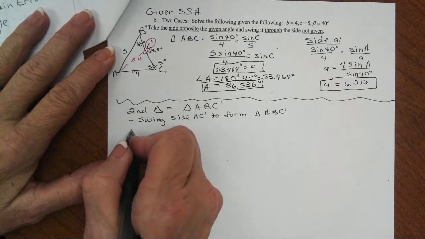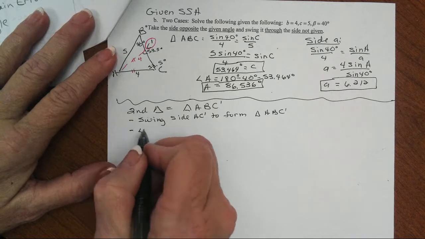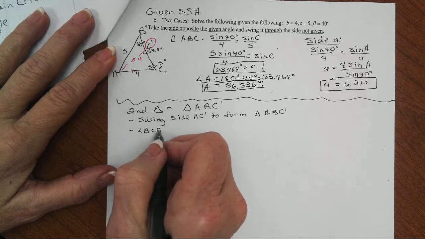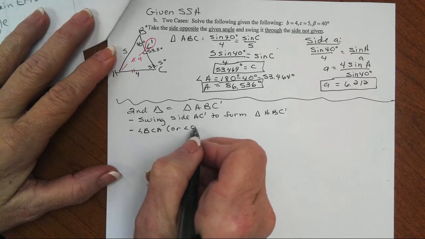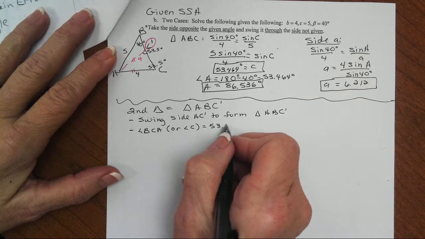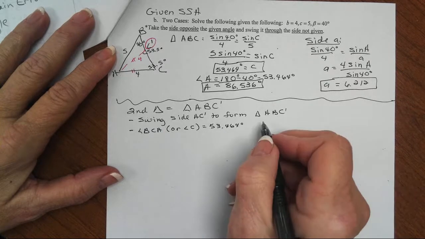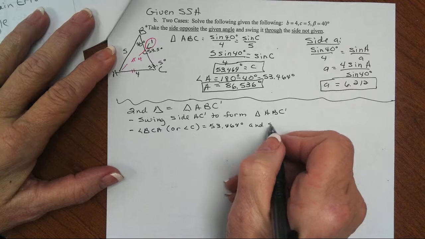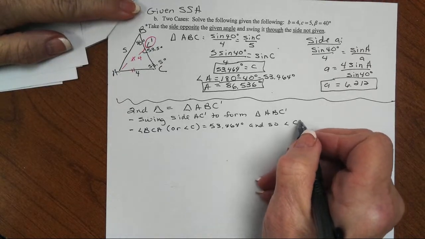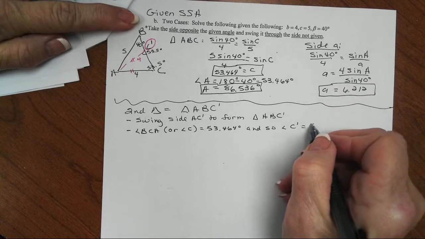And then we know that angle BCA, angle C, is 53.464 degrees, and so angle C prime is also that.